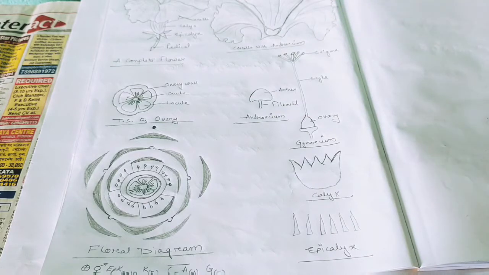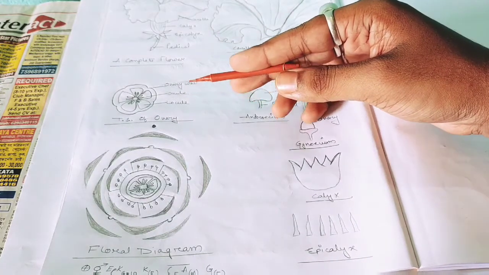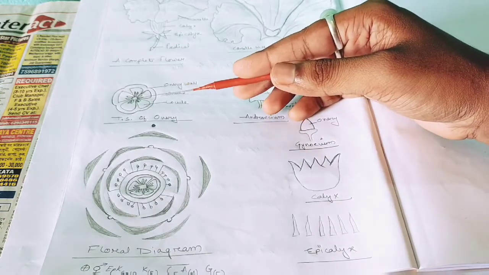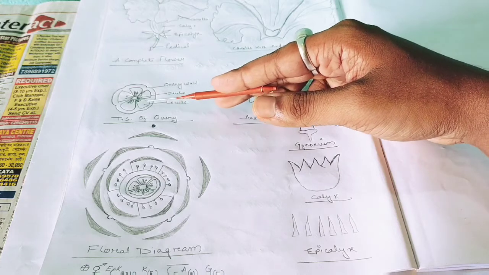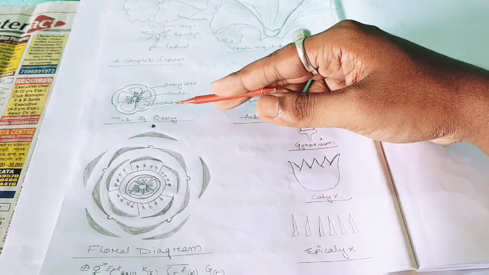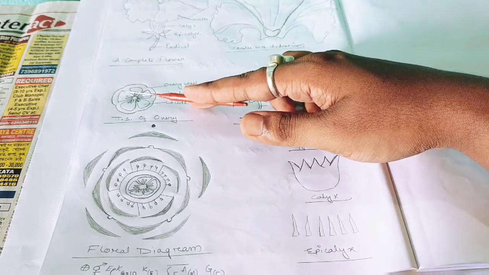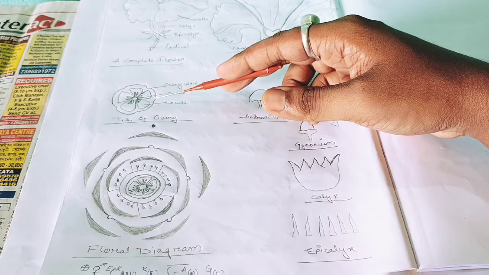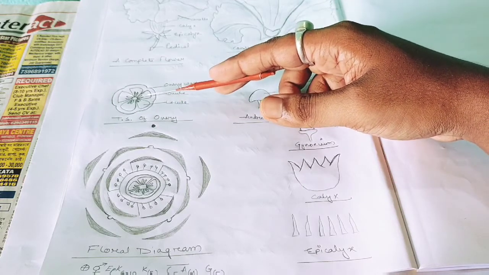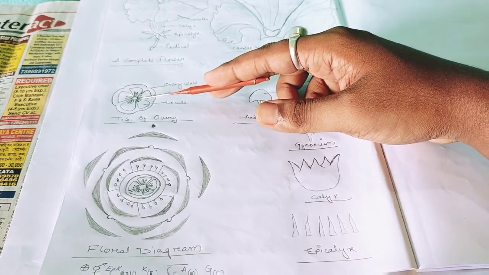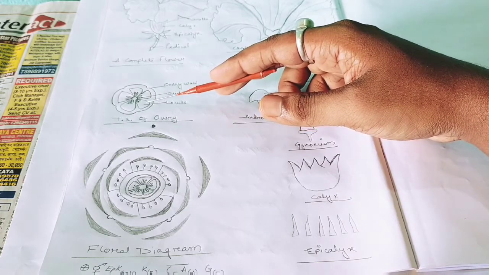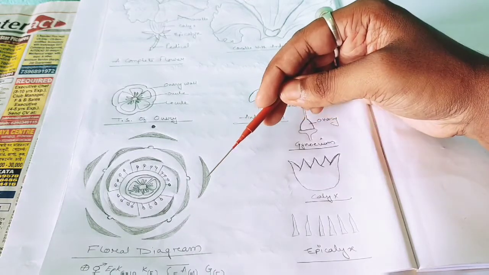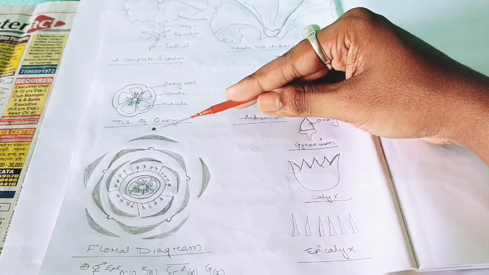Now if you see the TS of the ovary, five locules are present. Five locules are present. It is the ovary wall. And it is the ovule. It is the TS of the ovary. And it is the floral diagram. You can see the micropyle.